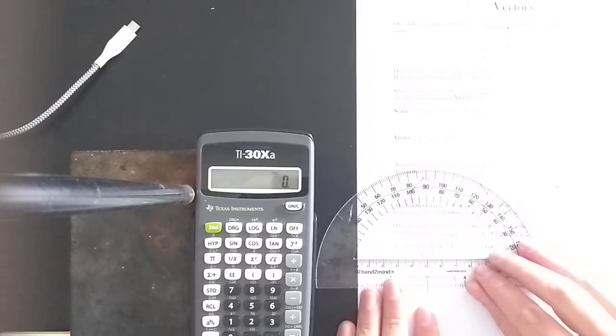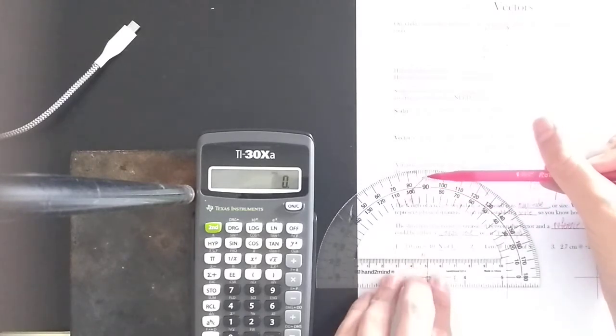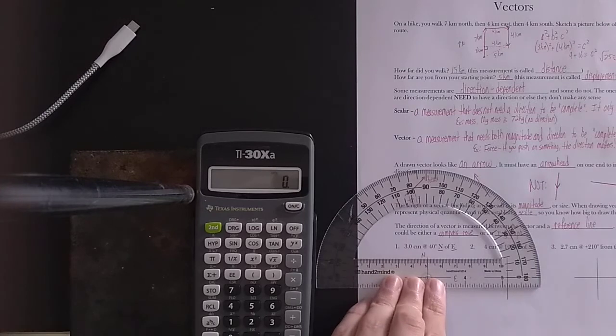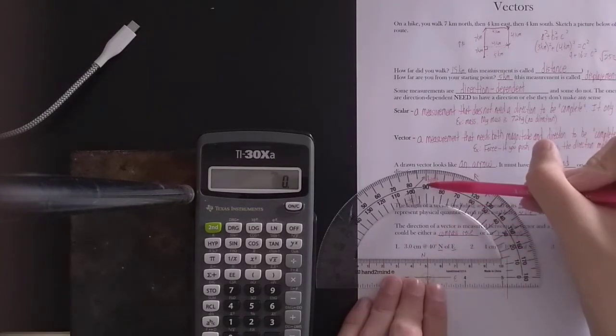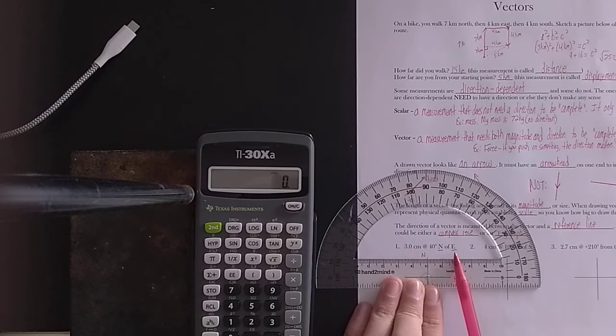So now I have 90 degrees right here lined up with north. Oh, this is really bright. Okay, there we go. So now I have 90 degrees lined up with north, 0 degrees lined up with east. So you line up this number with 90, line up this direction with 90, line up this direction with 0.